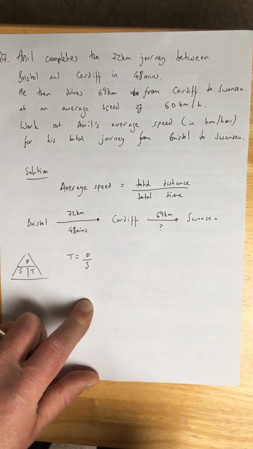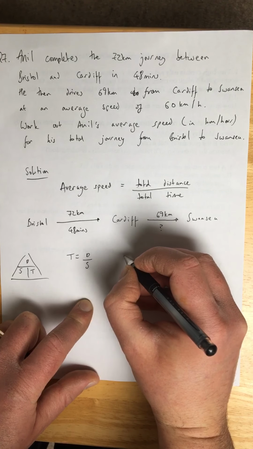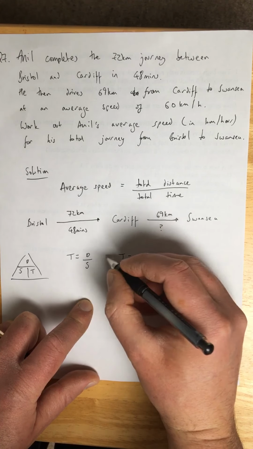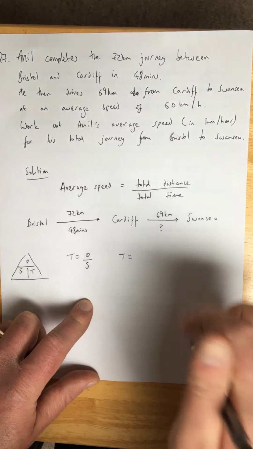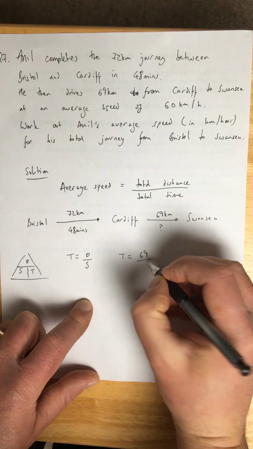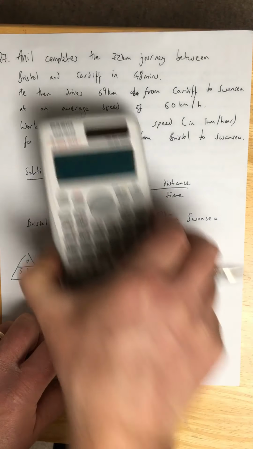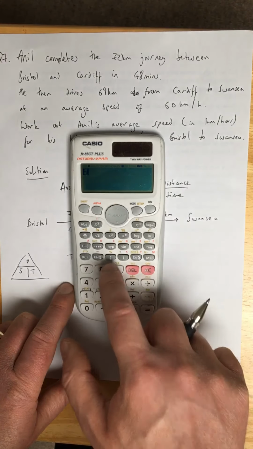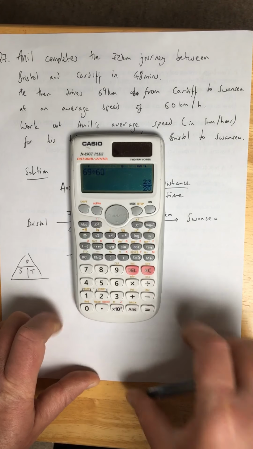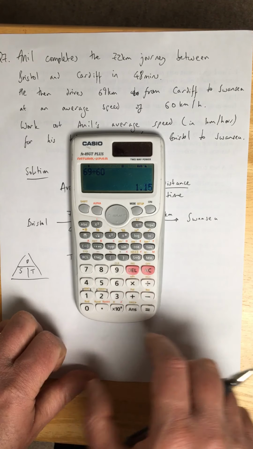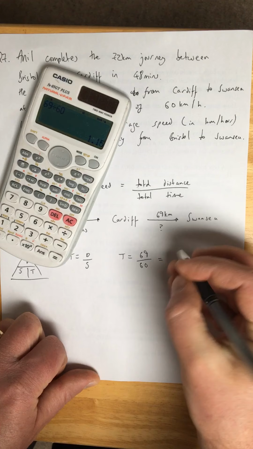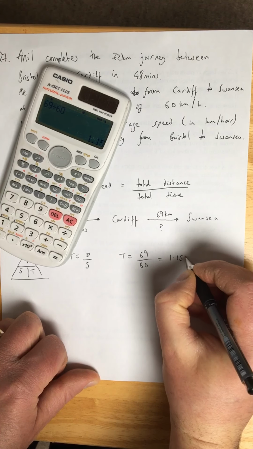Now that's going to be, so time is equal to the distance, which is 69 kilometres, divided by the speed, which is 60. Now if we do that, 69 divided by 60 is equal to, let's get it as a decimal, 1.15. So 1.15 hours.